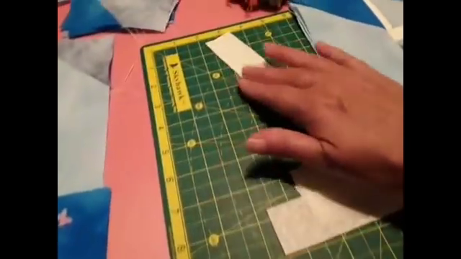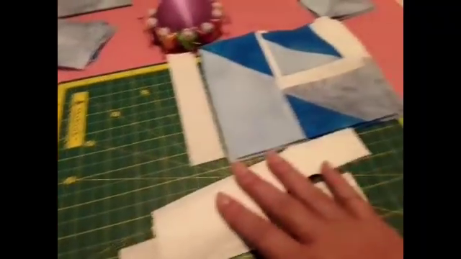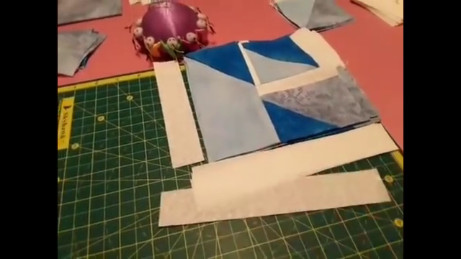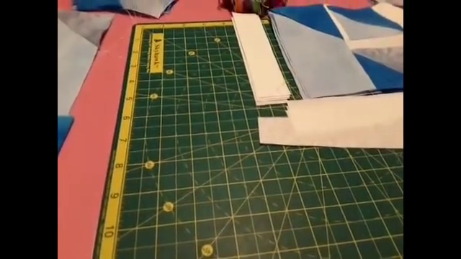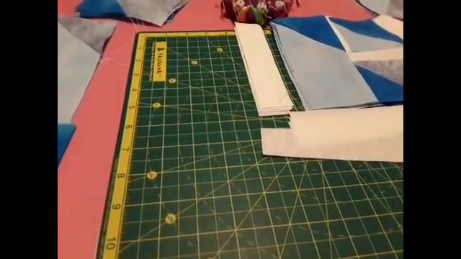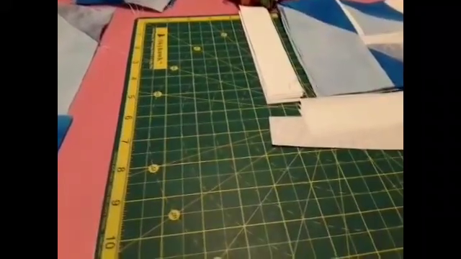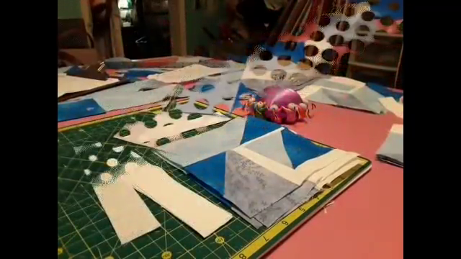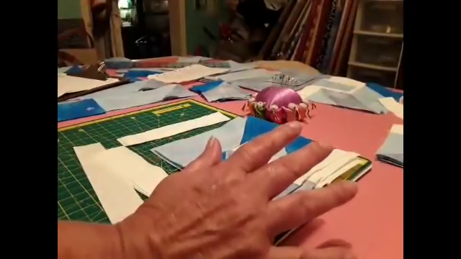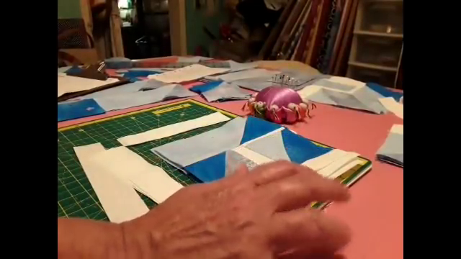And it goes right here. And then this one will go right there. So we're going to sew them on. That's our next step. And then we'll come back and work on another one.